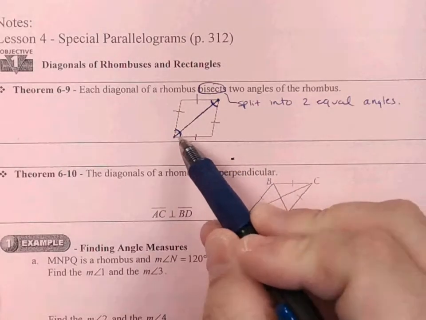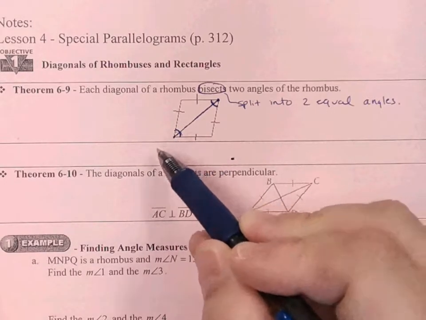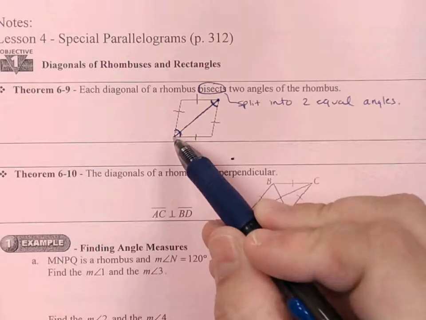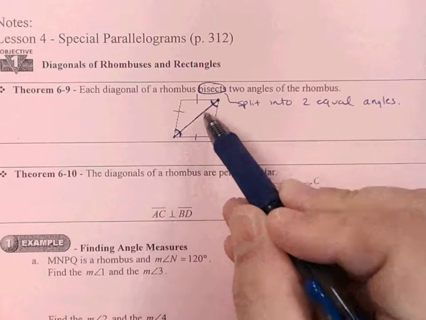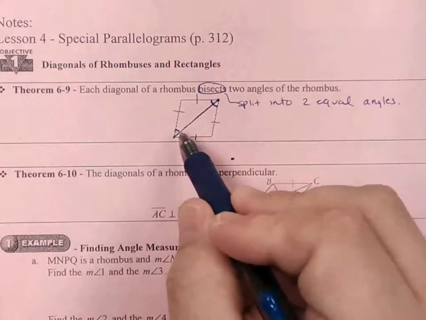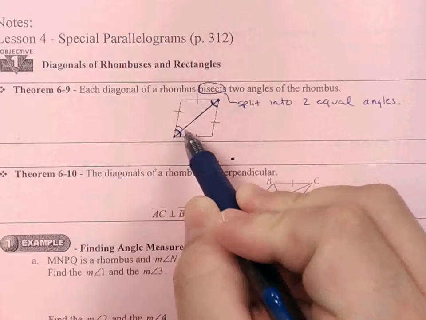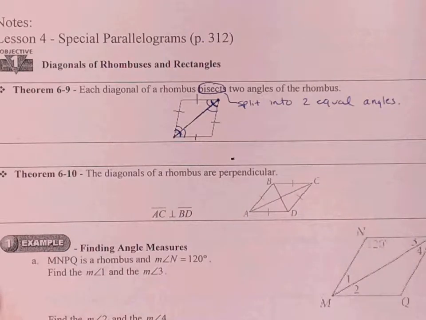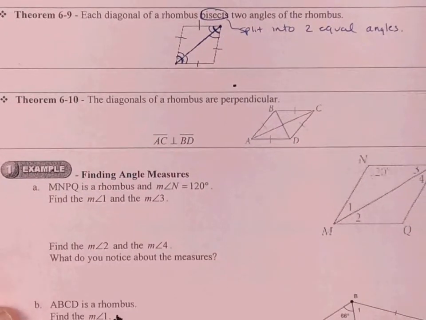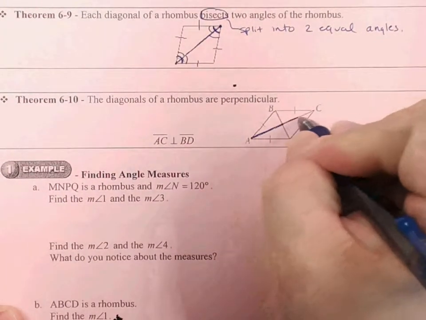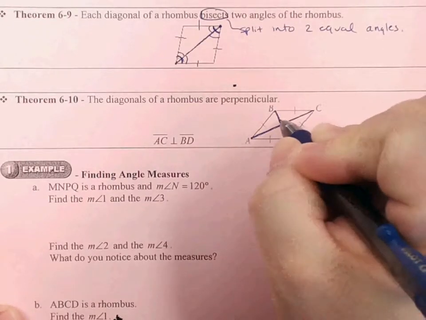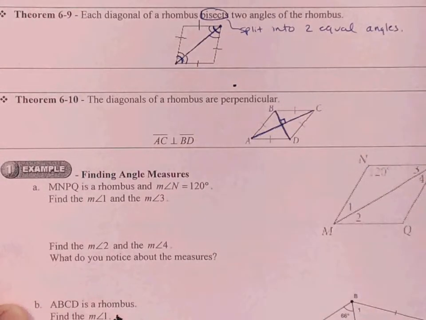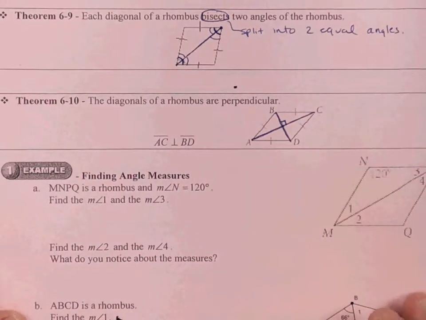And since it's a parallelogram and it's a rhombus, these opposite angles are going to be congruent. So therefore, this angle is going to be congruent to this angle, which is going to be congruent to this angle and to that angle. All right. Also, these diagonals, if we draw two of them from A to C and then one from B to D, they will always form a 90-degree angle. So the diagonals of a rhombus are perpendicular.